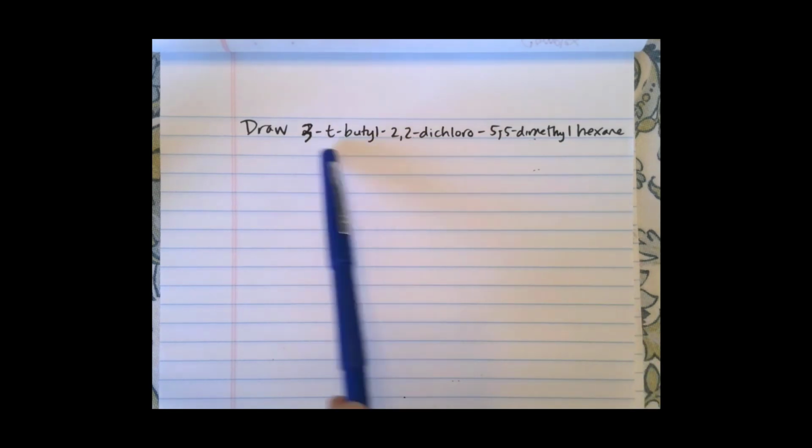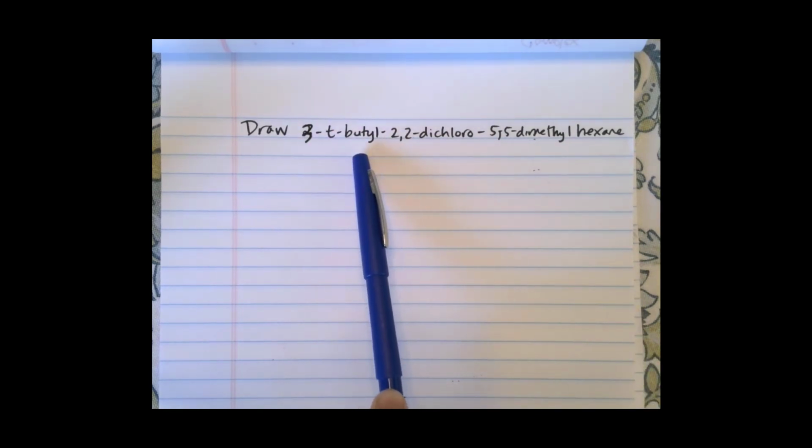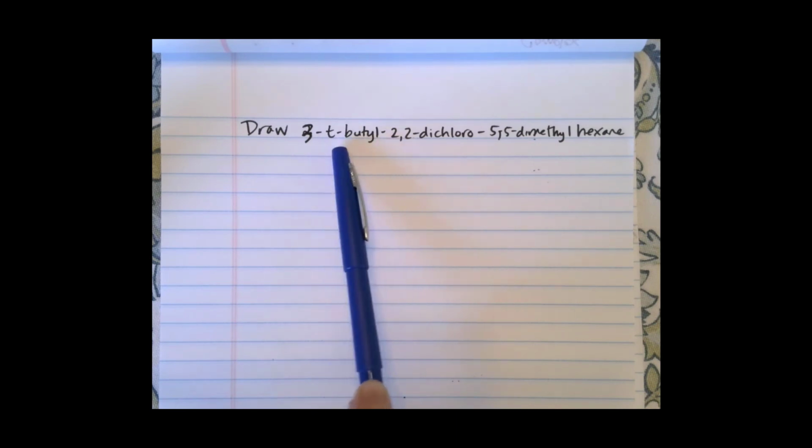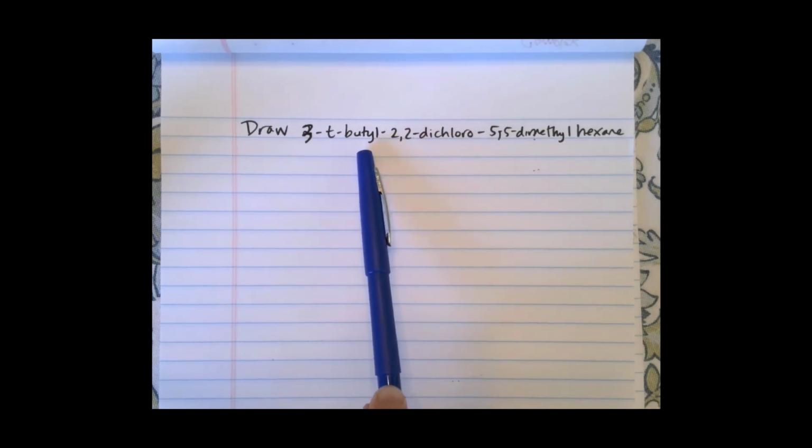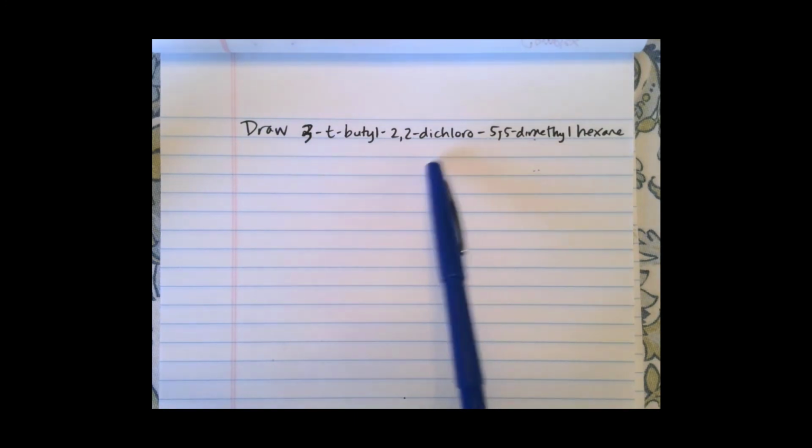This time we're drawing out the molecule instead of naming it. And again, you can see this is why you need to have those common names memorized, because I might use them and then you'll be expected to know what I'm talking about. Why don't you pause this video and start to draw out this molecule. Come back when you're ready to talk about it.